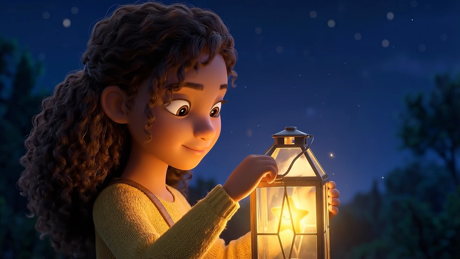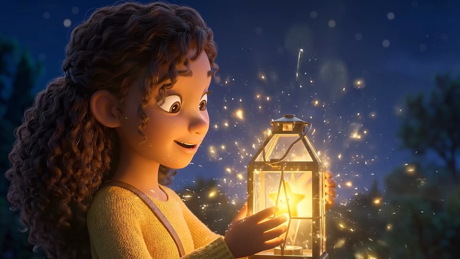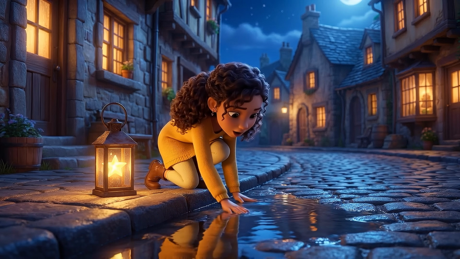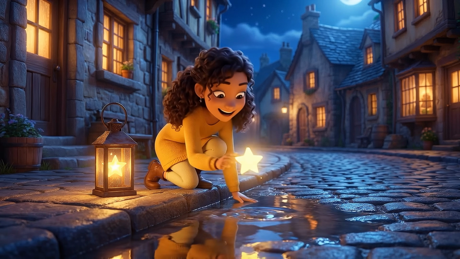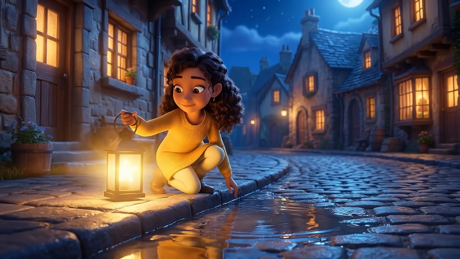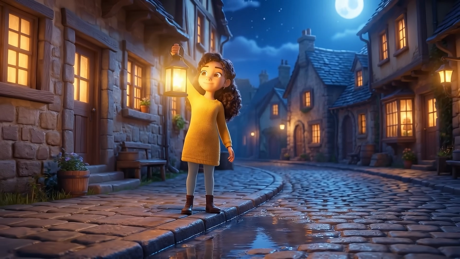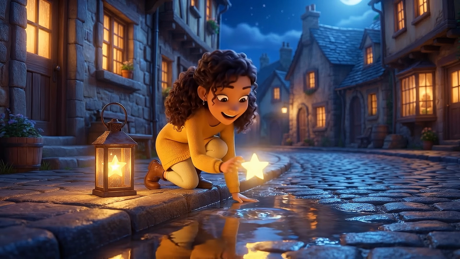The next night, Naya went searching again. Beneath rooftops, inside gutters, near tree roots, and even floating in puddles, she found more tiny lost stars scattered all over the village. Some were sleepy, some playful, and some too faint to shine at all.